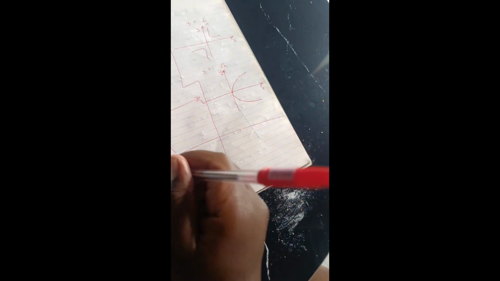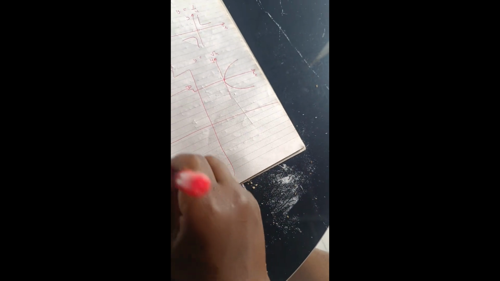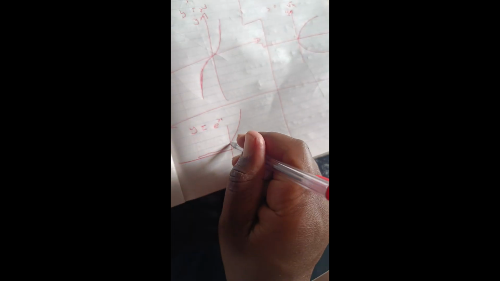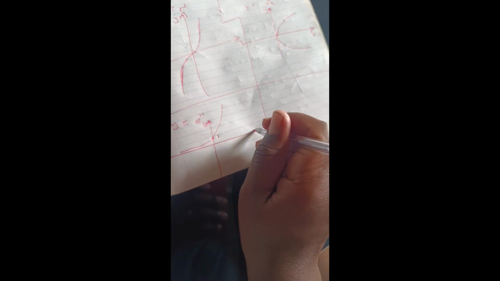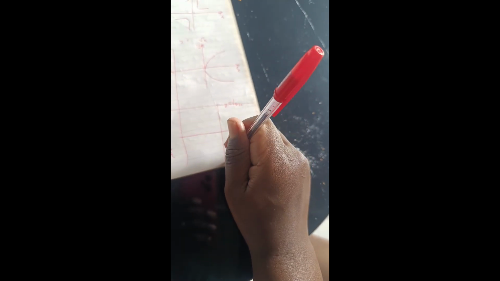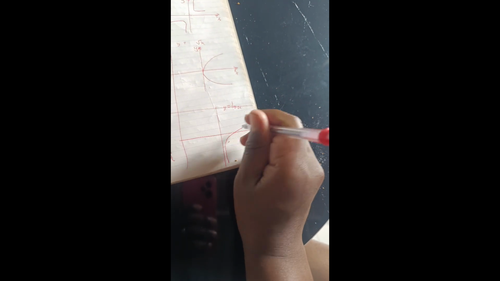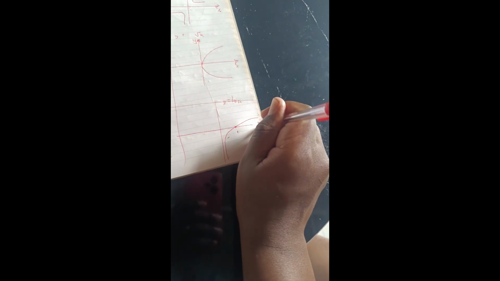Then we have another one. y is equal to e to the power of x, the general graph of the exponential. It cuts something like this. Then it cuts here at 1. Then we also have the general graph of y is equal to ln x. So it's something like this. It cuts here at 1. I hope you are following. This is x and this is y. So these are some of the general graphs that you need to bear in mind.